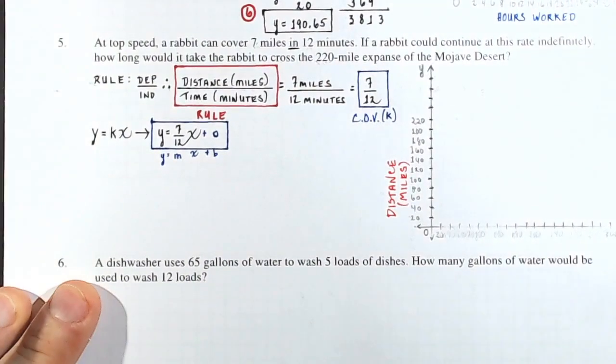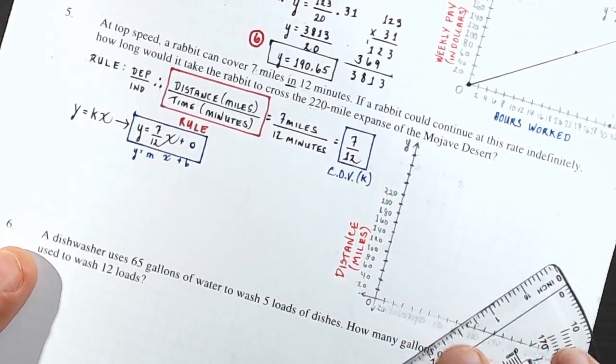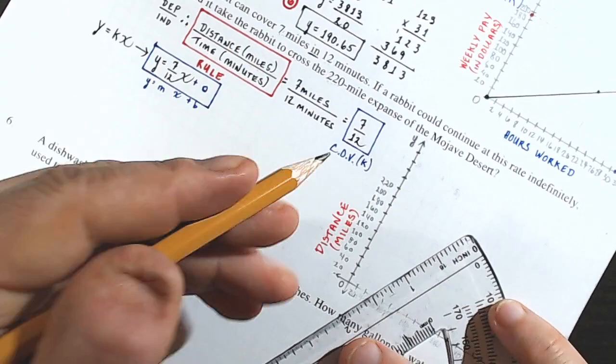Okay, let me try this one more time. It's driving me crazy. All right, so this is 20.